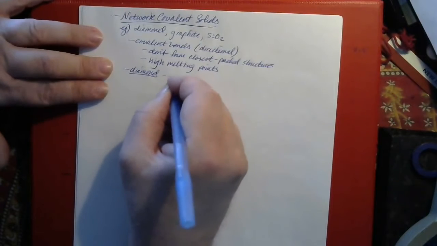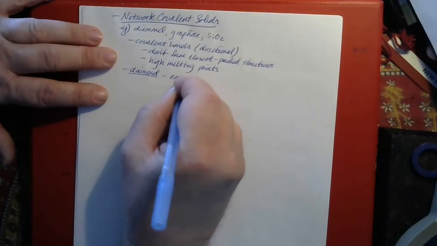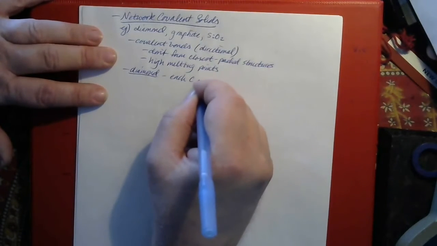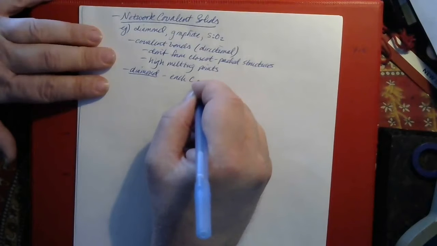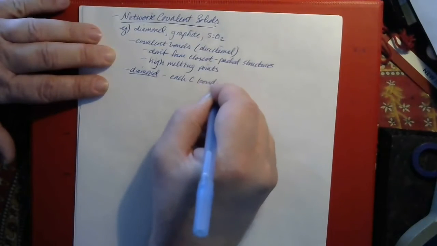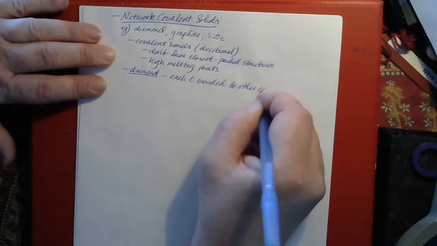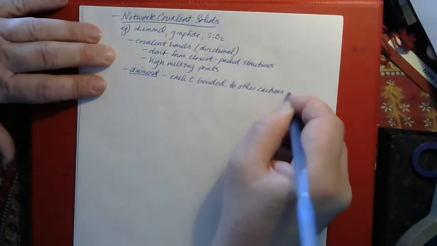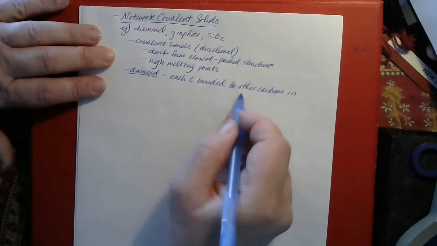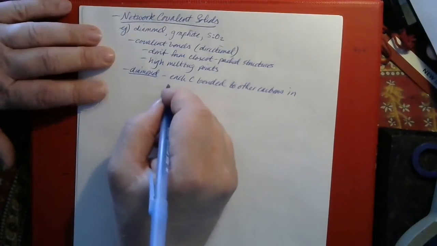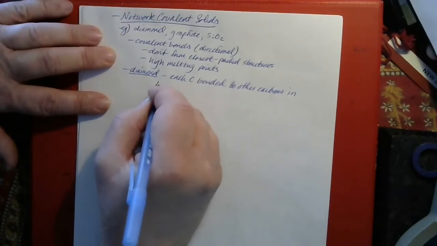The diamond form has each carbon bonded to other carbons in a tetrahedral arrangement.